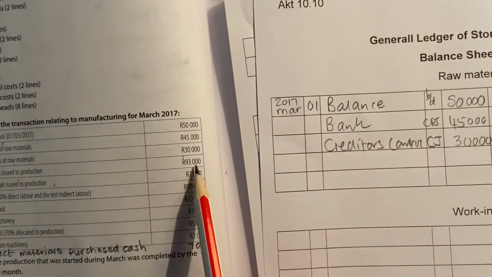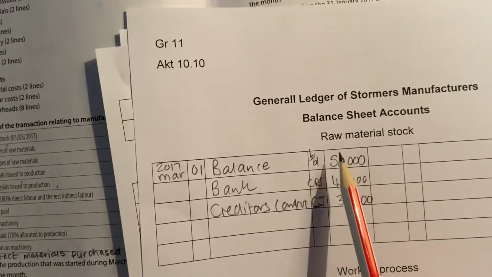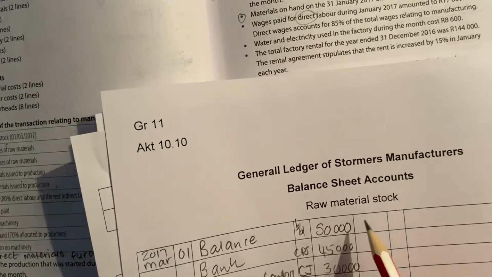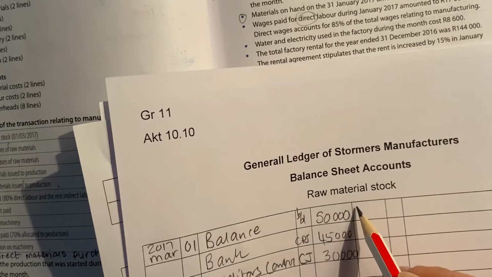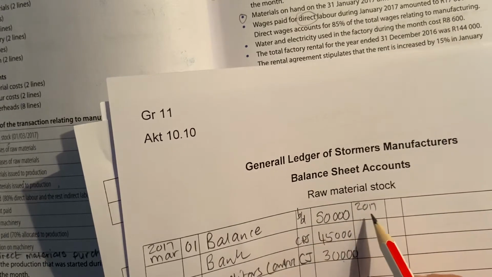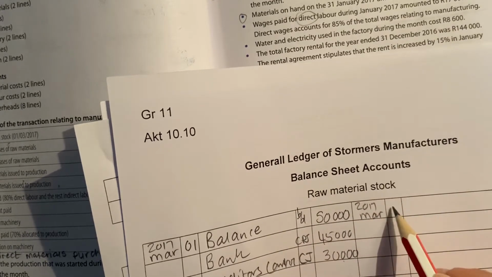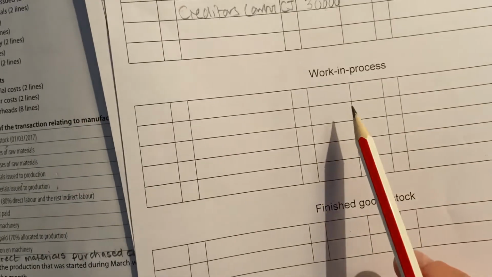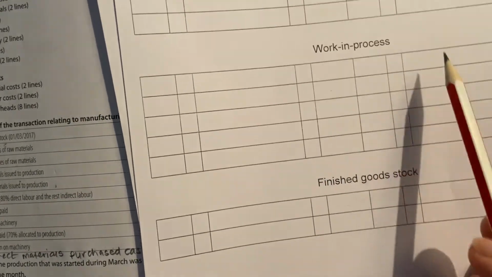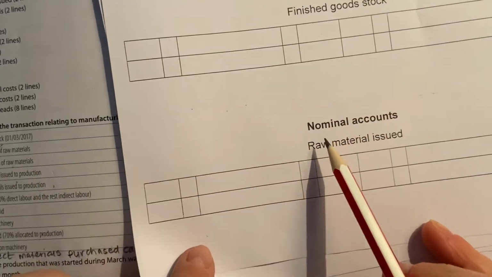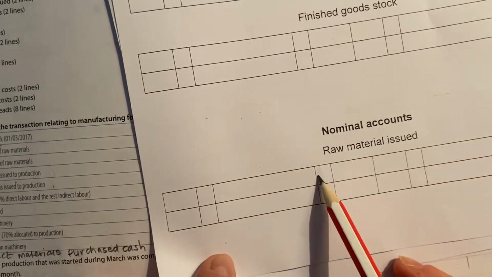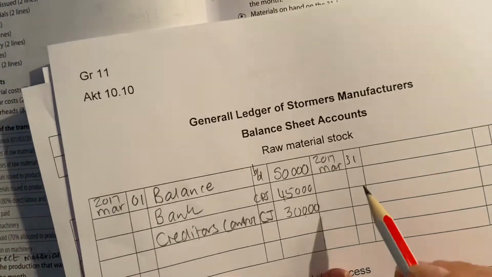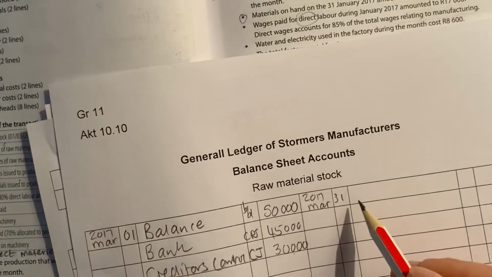If you issue 93,000 Rand, it means I have to take some of the stock and get it out of here. So what do I do? And this all happens at the end of the month, and I'm going to say 2017, March the 31st, and I'm going to issue it, and it has to end up in the work in process, but it takes a long route before it ends up there. So I'm first going to transfer it to the raw materials issued. Okay, so we do use the account that says exactly what happens.